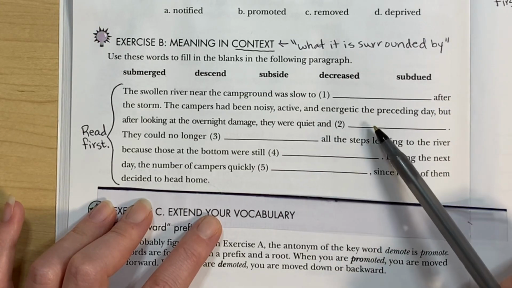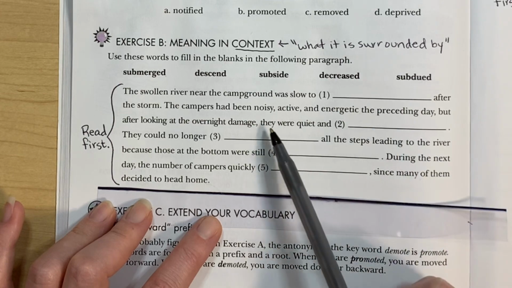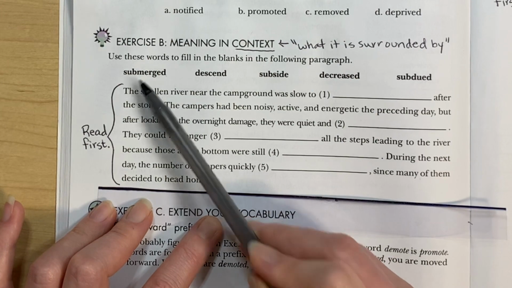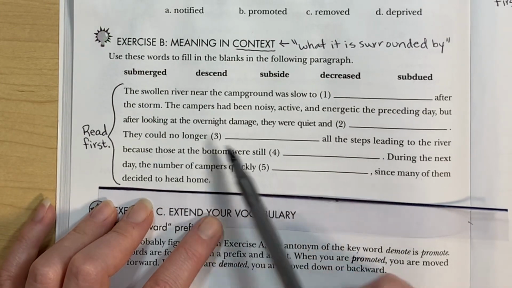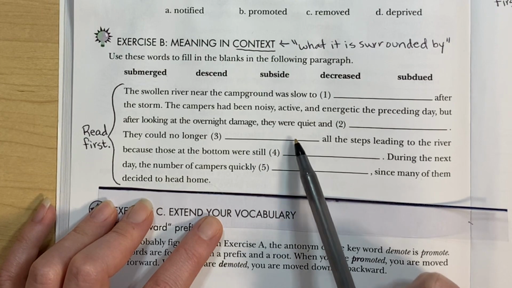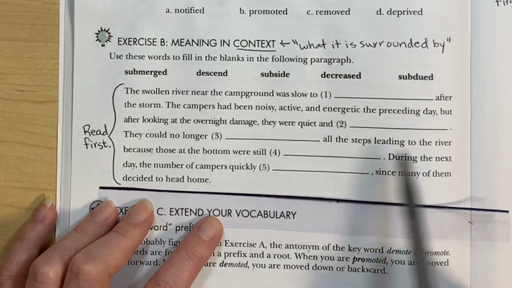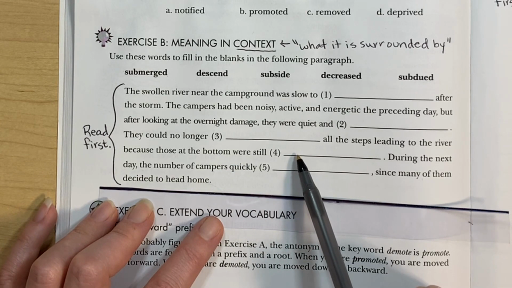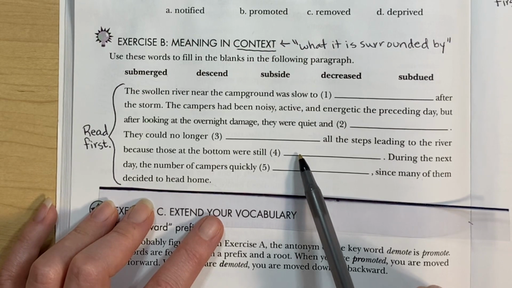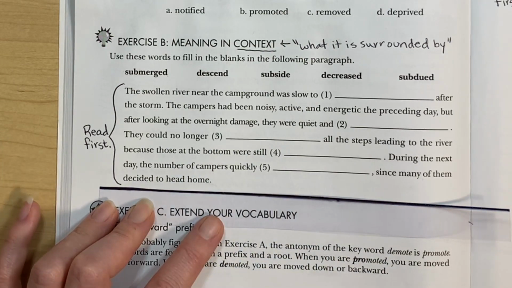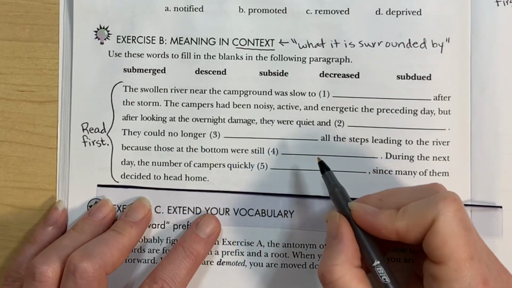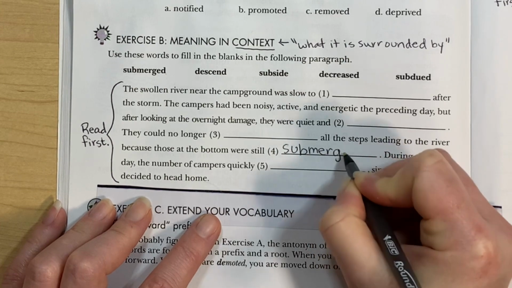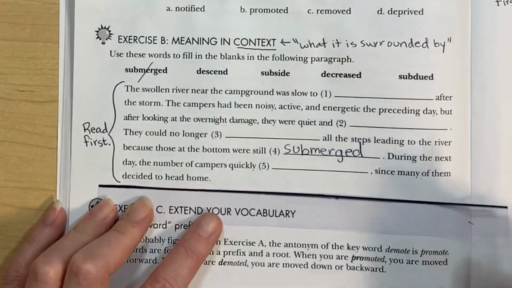They were quiet and submerged. Well, that could fit, but here they're talking about the campers. Fortunately for them, I don't think the campers were underwater. They could no longer submerged, doesn't make sense because it's past tense. All the steps leading to the river because those at the bottom were still submerged. Now the rocks at the bottom being submerged under the water flow, that would make sense. So let's put in submerged on number 4. Cross out the ones you use.